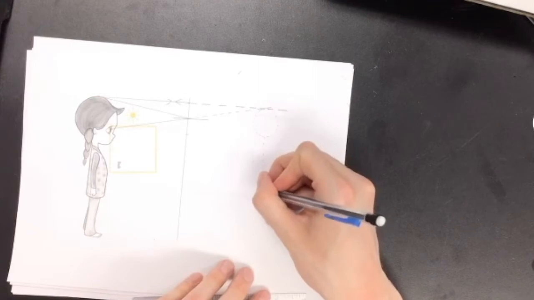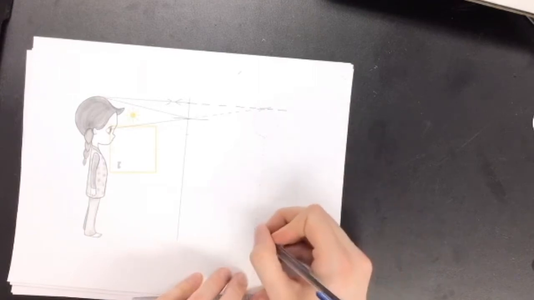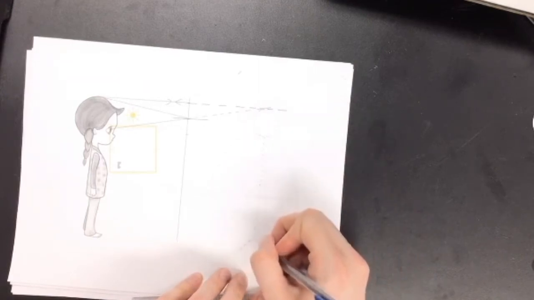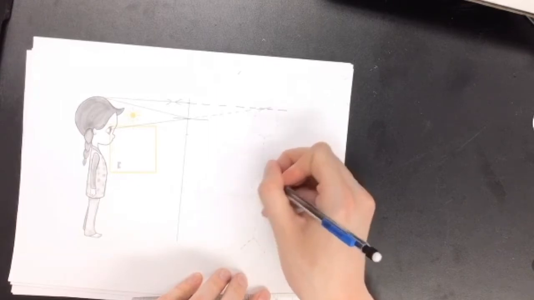So truthfully, billions and billions of rays are doing this, and we could reconstruct all of them, but it actually only ever takes 2. Usually we'll do a third one to check, but not really so much for plane mirrors. Plane mirrors are treated a little bit different.